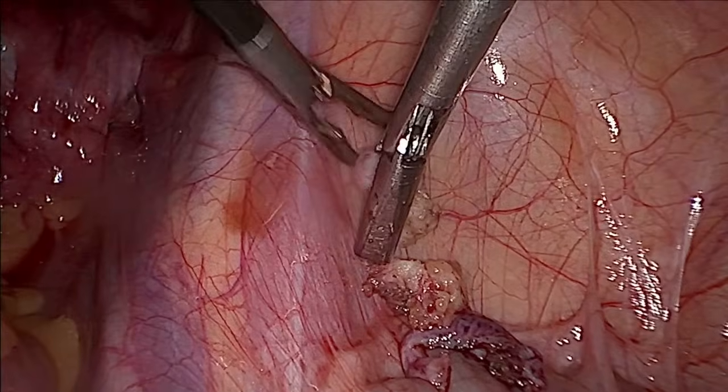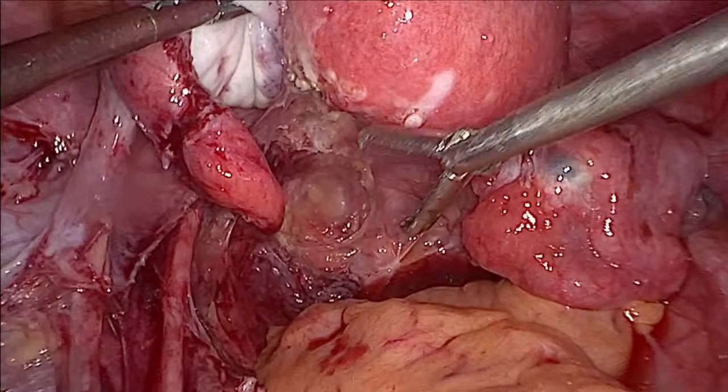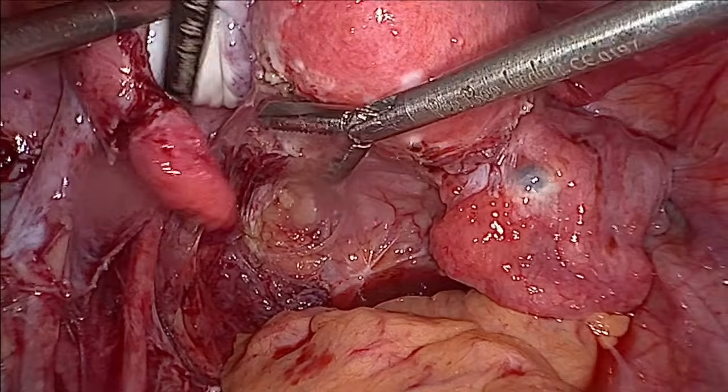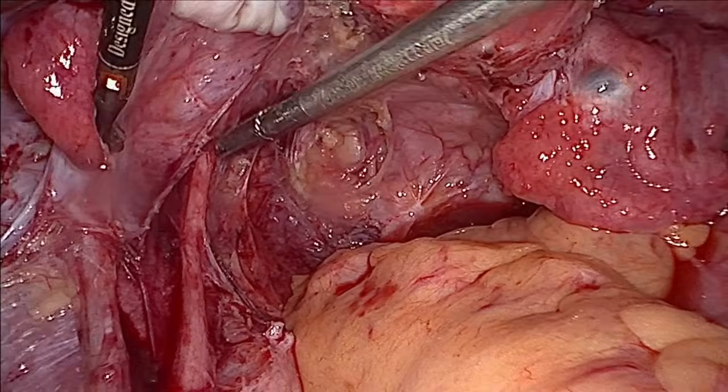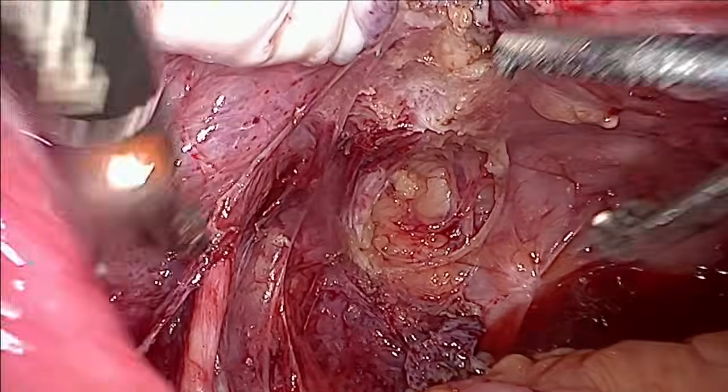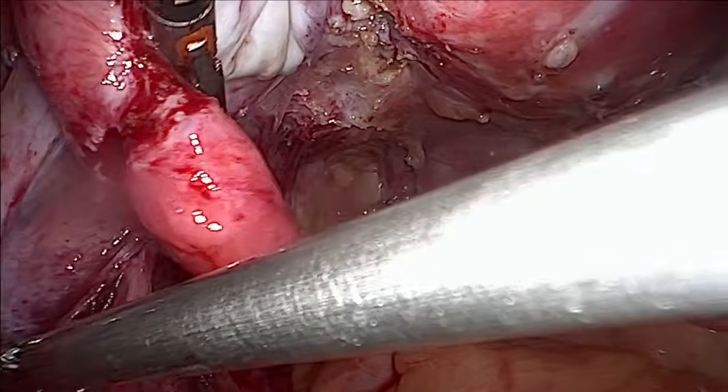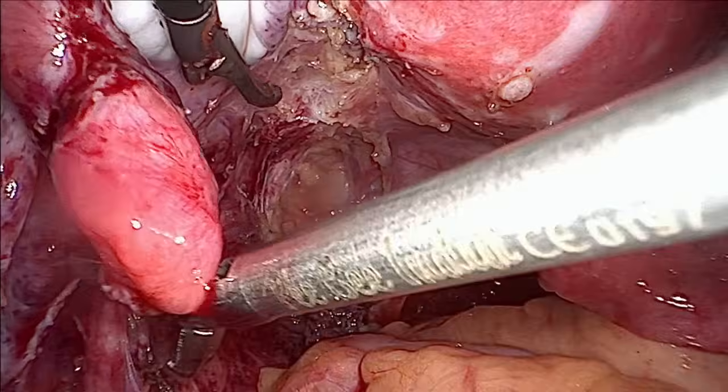Okay, remove the fibroid. Now we can see the ureter is down. It's not in our track, and we can safely go for adhesiolysis here.